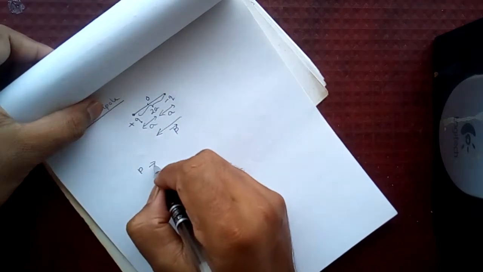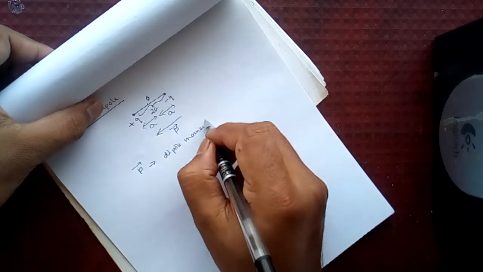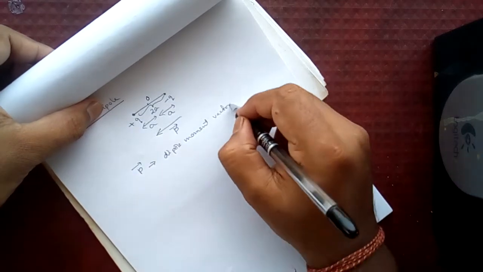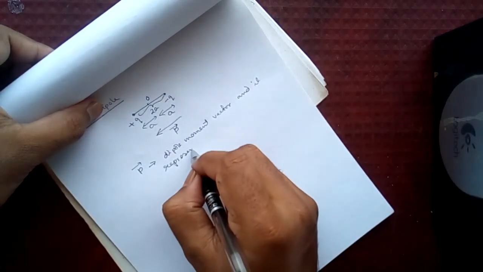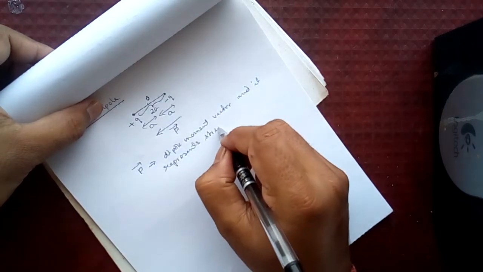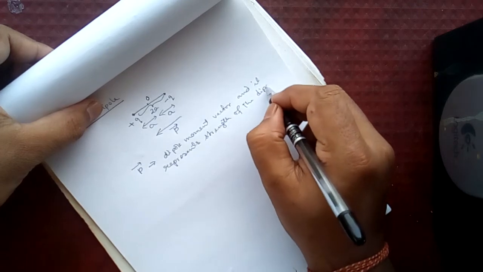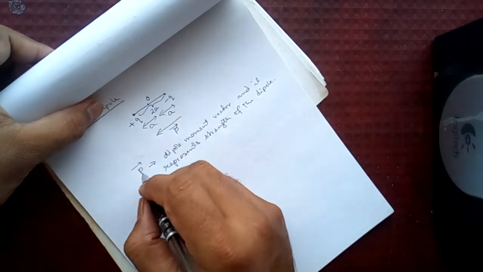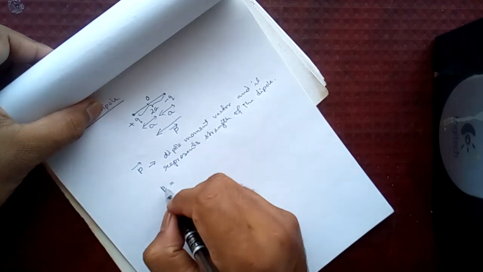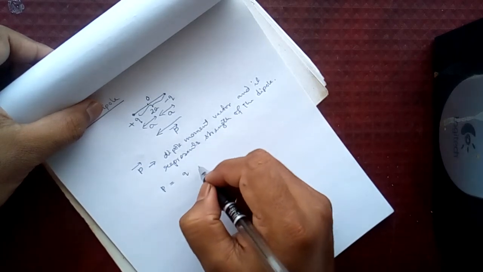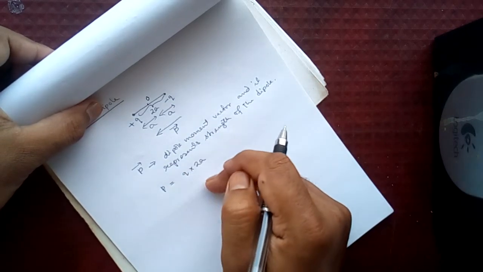This p is called the dipole moment vector and it represents the strength of the dipole. There's a definition of this. The definition is that the magnitude of p is the product of the charge into the distance between the charges. p is equal to q times 2a.